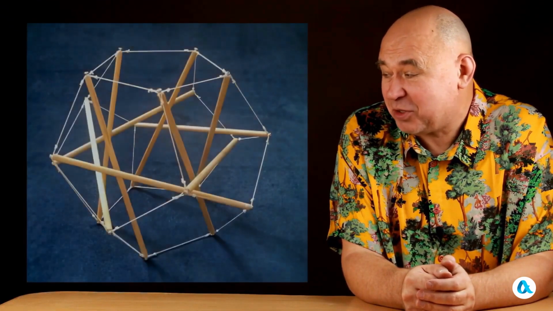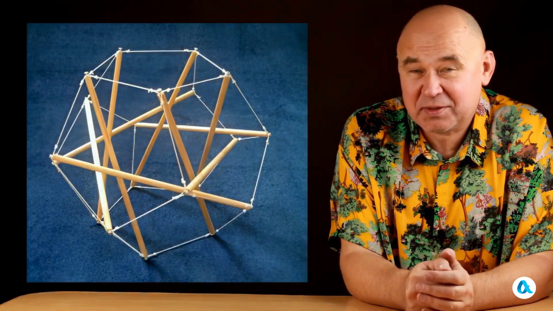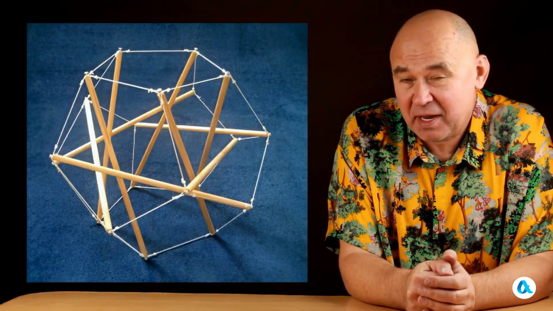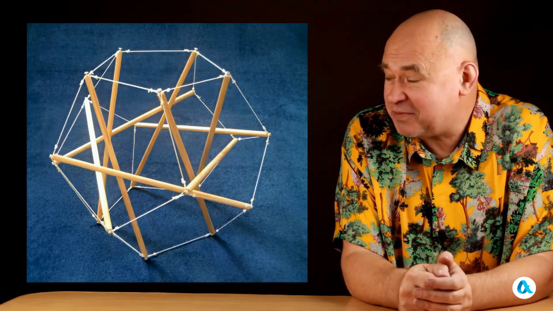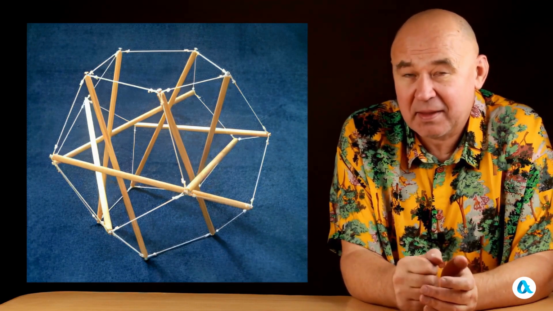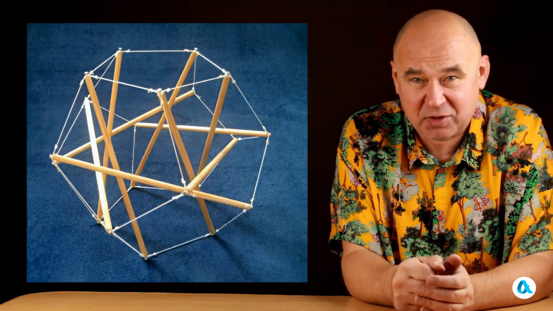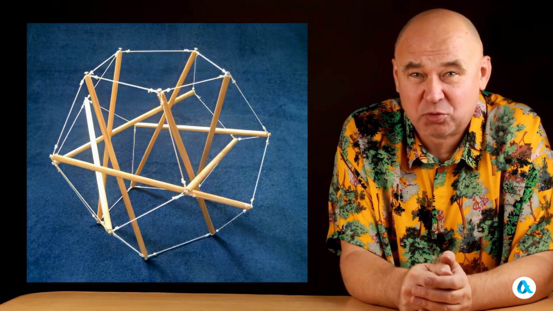Actually, if you haven't figured it out yet, we wanted to build a dodecahedron like this. Here, there are 10 rods, arranged along the internal diagonals of the dodecahedron. And all the edges of the dodecahedron are made of taut ropes.